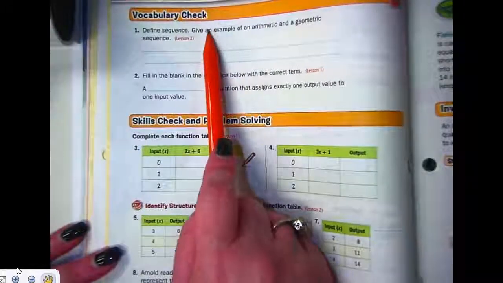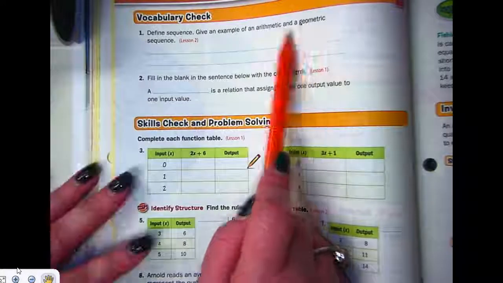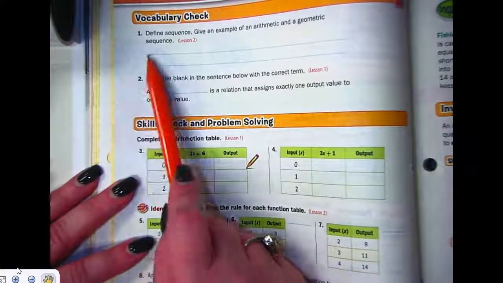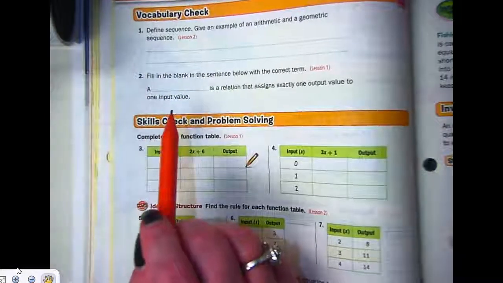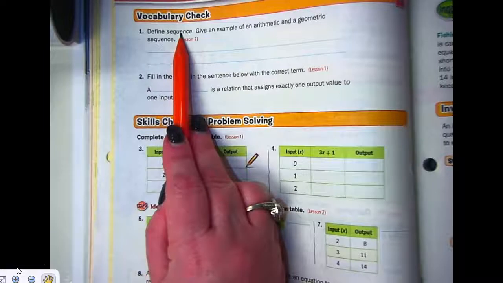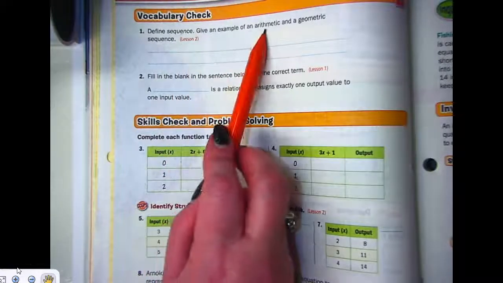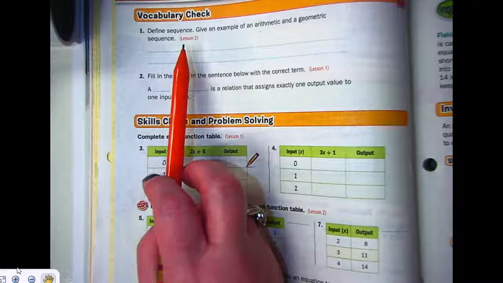Then it says give an example of an arithmetic sequence and a geometric sequence. How many answers are there going to be here in number 1? How many answers should you have? 3. Define sequence. You can look in the back of the book in the glossary, and there'll be a definition of sequence. You can look and find an example for arithmetic and geometric sequences.